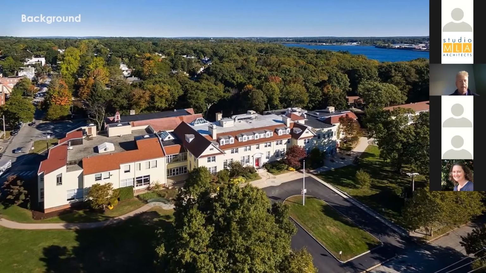When we came to the Lincoln School, we had our own framework for designing children's environments that we've developed over the years, the basis of which we've shared quite a bit of with you today. And then layered on top of that was the background and where the Lincoln School is coming from.